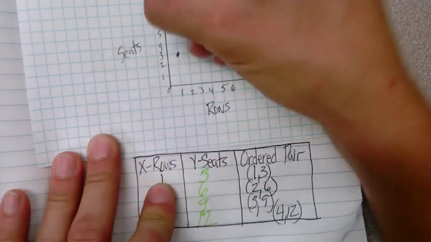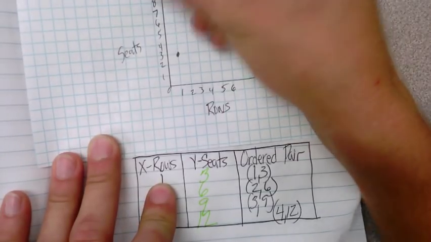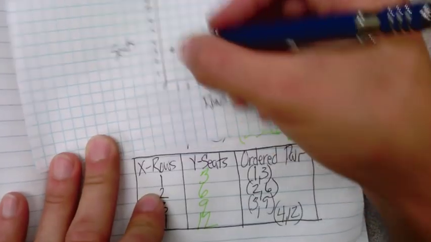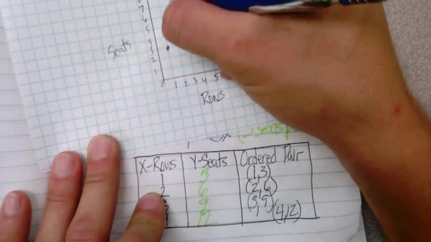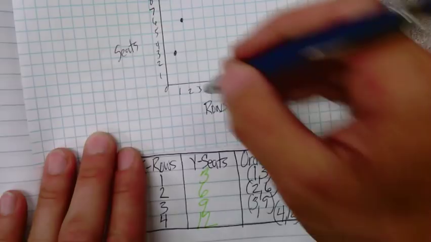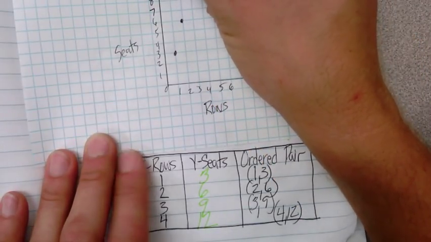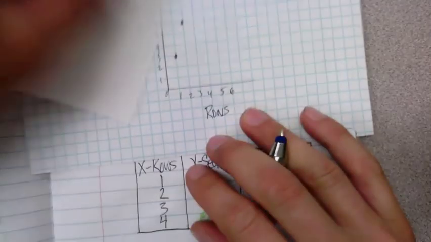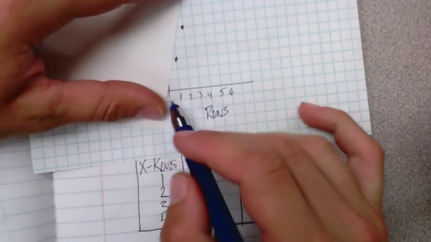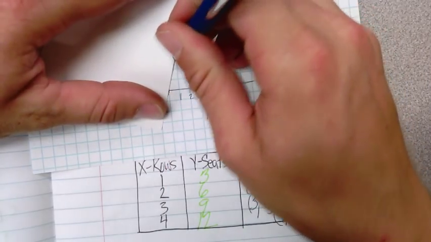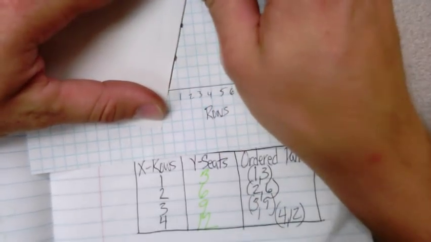Now of course this one needs to be a lot larger. 7, 8, 9. And then 2, I go up to 6. And then 3, I go up to 9. And then you look at that, and it's starting right at 0, right? Because if I had 0 rows, I would have 0 seats. Right? Nobody's sitting on them.